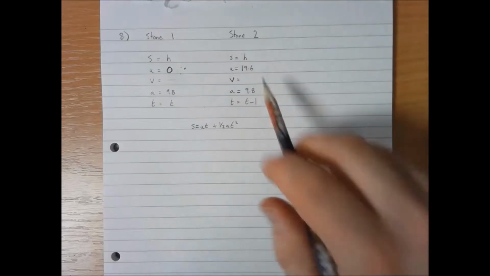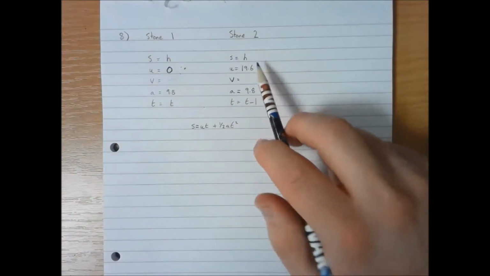Homework 27, question 8. This is a constant acceleration question because the stones that are dropping are falling under gravity, which means they have constant acceleration. I've written down the information that both stones have been given in the question. They're both falling from the same height, h. They're both going at different speeds.